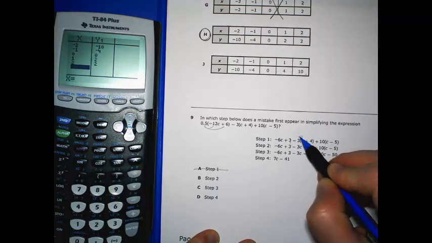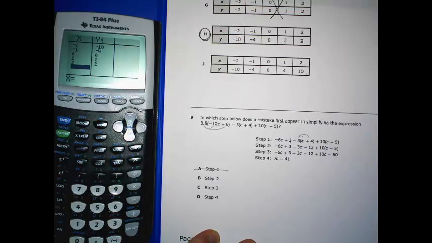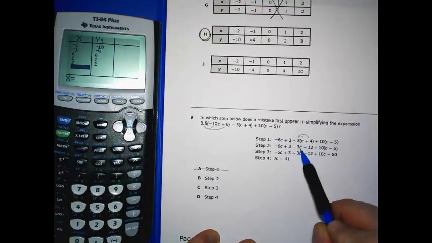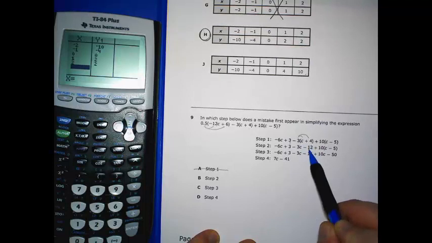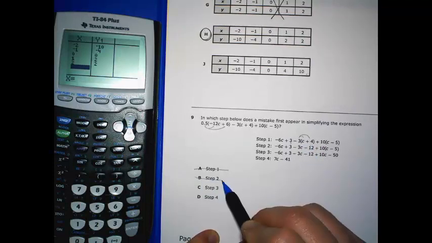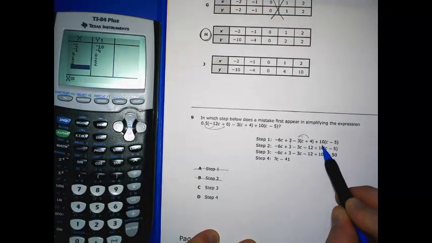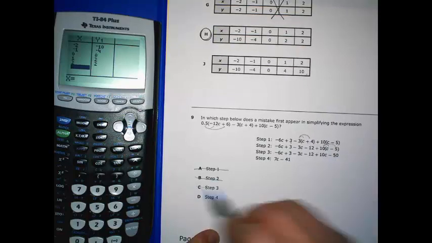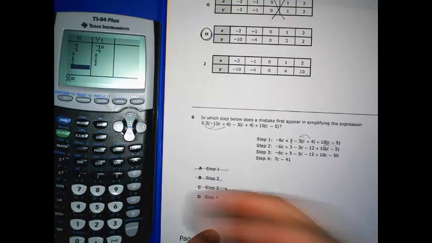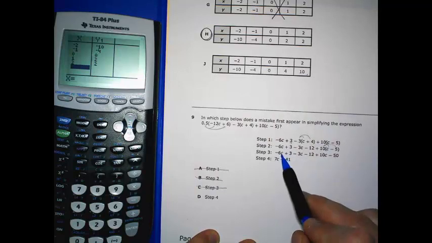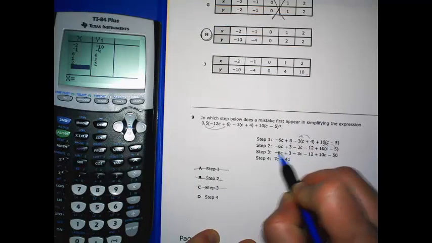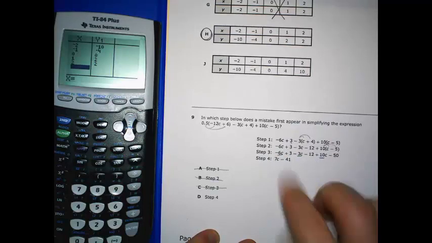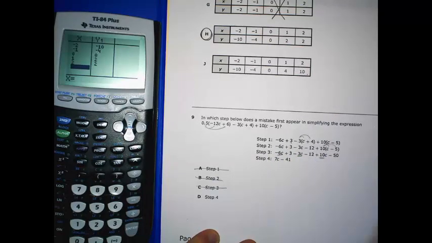Okay, the next step is they try to eliminate the next parenthesis. So -3 times c is -3c. -3 times 4 is -12. So no mistake there either. The next step is to eliminate the third parenthesis, so basically multiplying 10 times c. 10 times -5 is -50. No mistakes there. No mistakes in step 3. Let's verify step 4. Basically, you would combine like terms. So it would be -6, -3 plus 10. You can do that in your head. You can do it in the calculator.